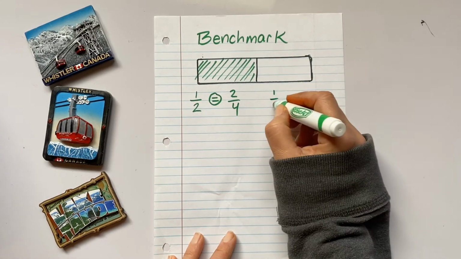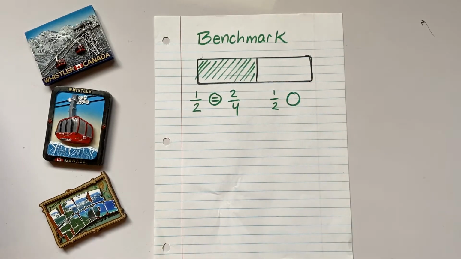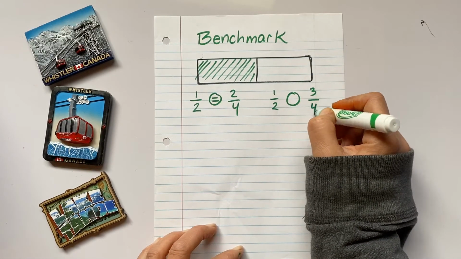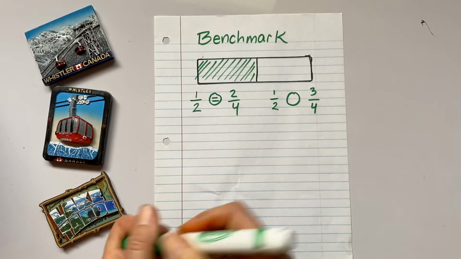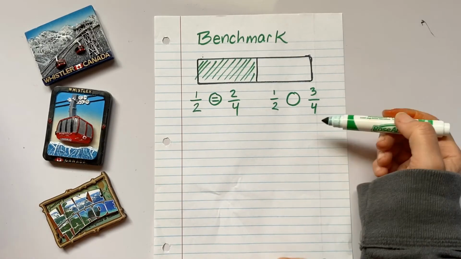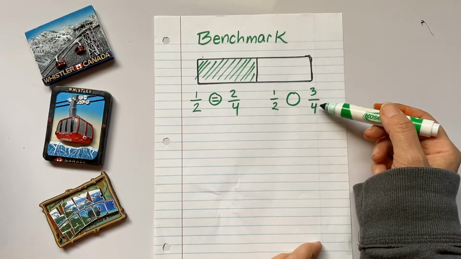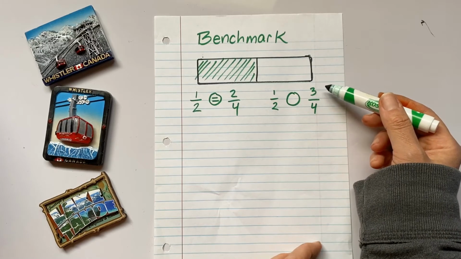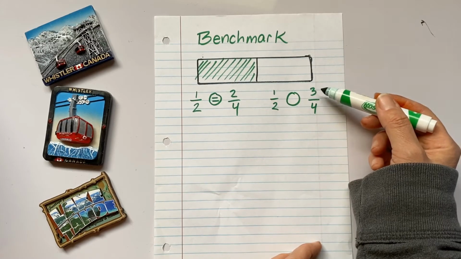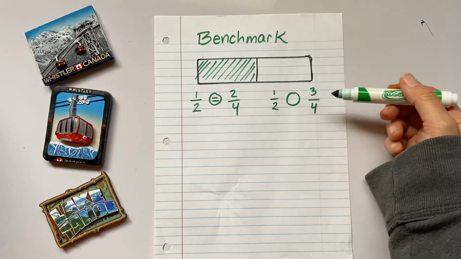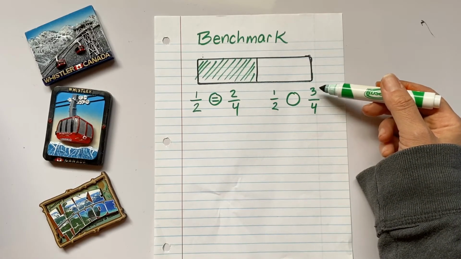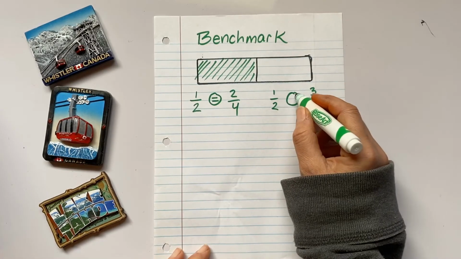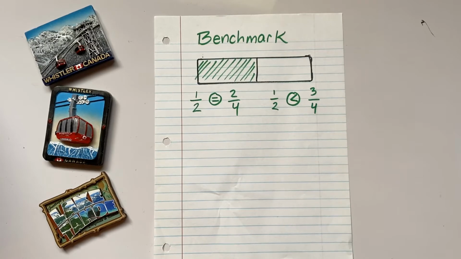What if I had 1/2 and I want to know, is it equal to, greater than, or less than 3/4? Without doing any calculations, I just want to think about it. If I had a pizza that was cut into 4 pieces and I took 3 of the pieces, am I taking half of the pizza, more than half, or less than half? Well, if I took 2 pieces, that would be half. So I'm taking more than half of the pizza. So in this case, 3/4 is greater than 1/2.